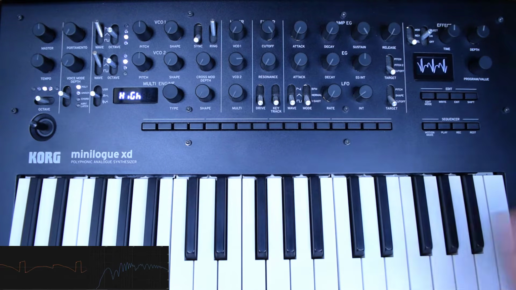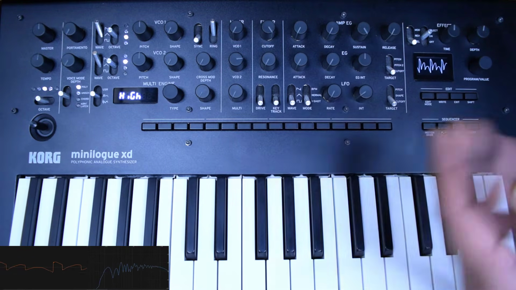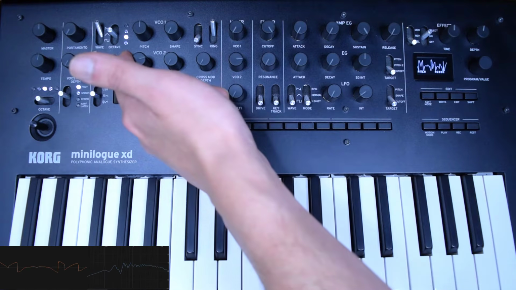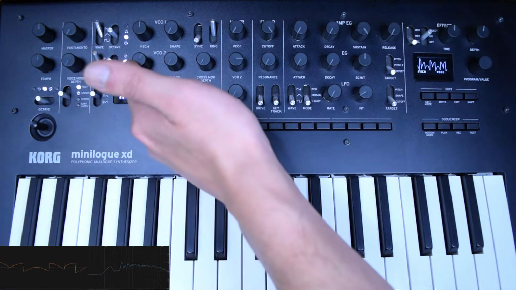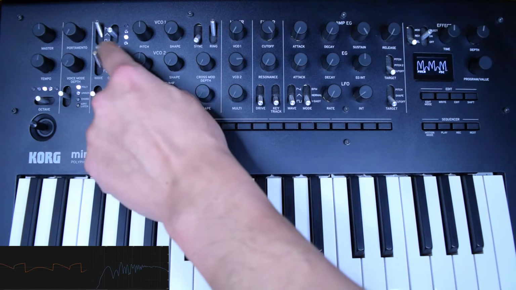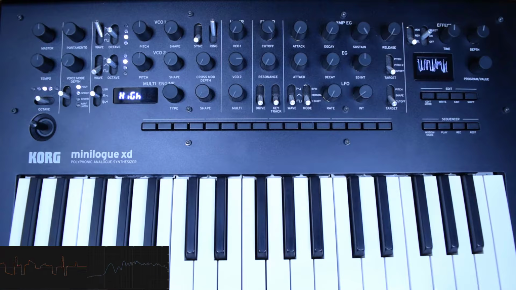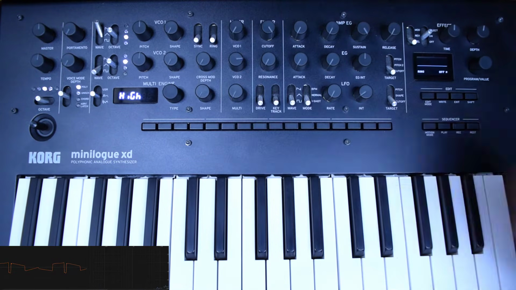Now, just like sync, you're going to start getting different timbres when you start offsetting the pitch, which will change the pitch of oscillator number 2, or when you start changing the waveforms and offsetting both oscillators. Right, so that's when the sync with the ring magic happens.